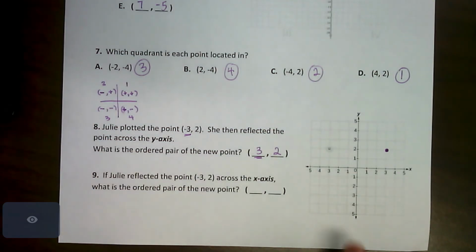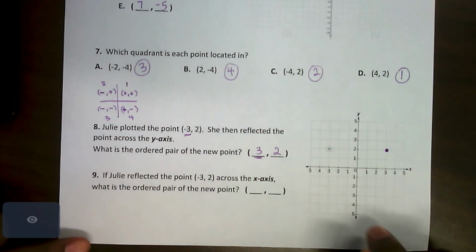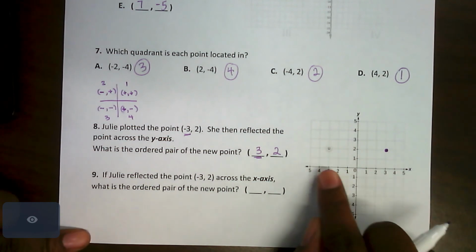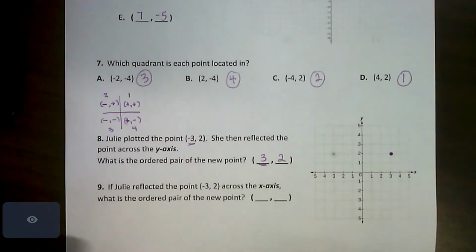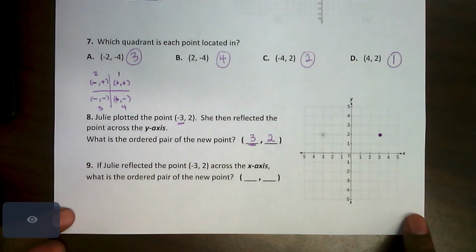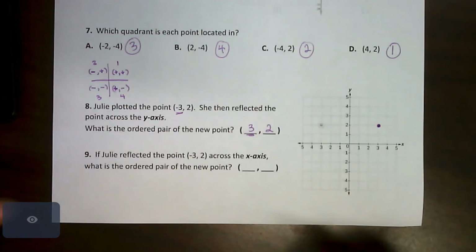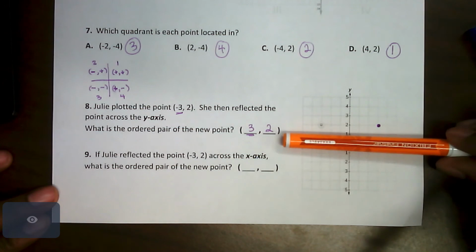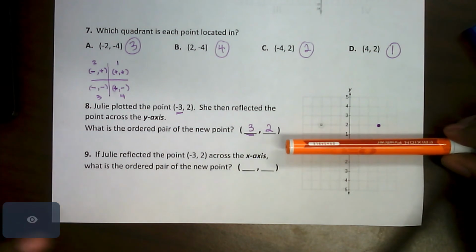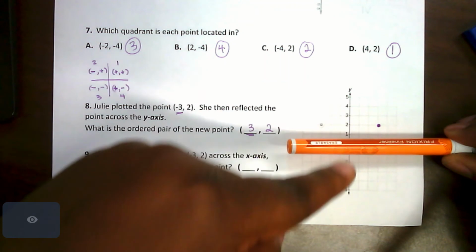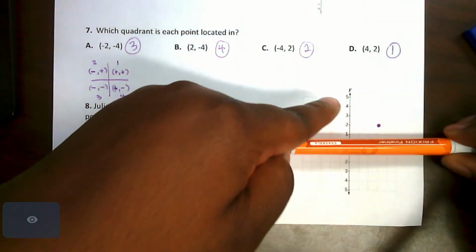So let's look at this point again. It says number 9, if Julie reflected a point -3, 2 across the x-axis, what is the ordered pair of the new point? Okay, so it's saying, that was great. You did the y. Now I want you to show me the x. So this means that this is our mirror. So the point is here. We are bringing that point over.